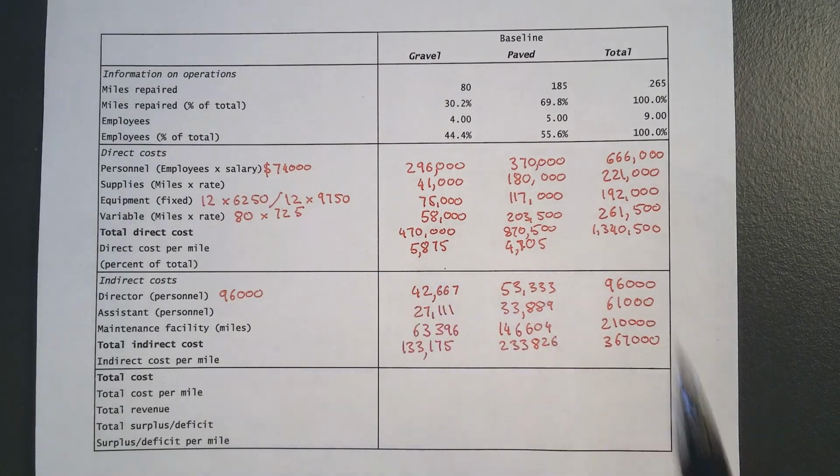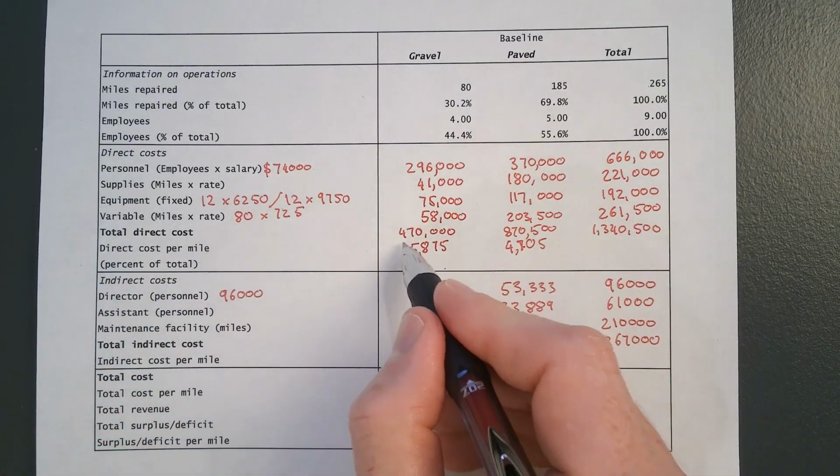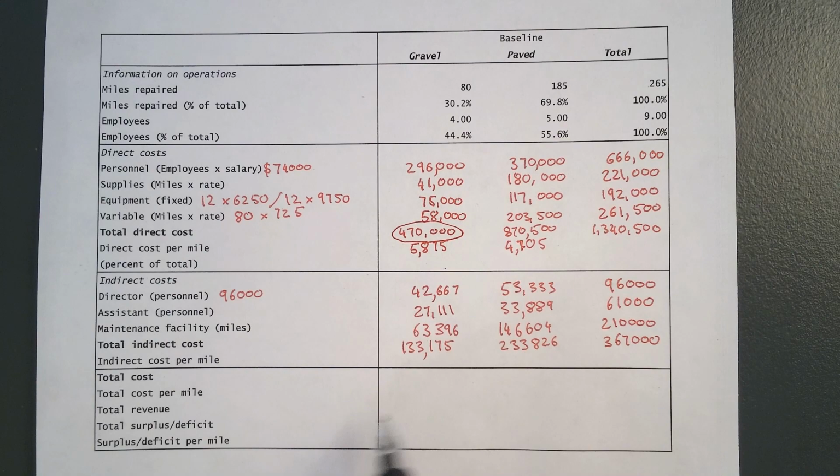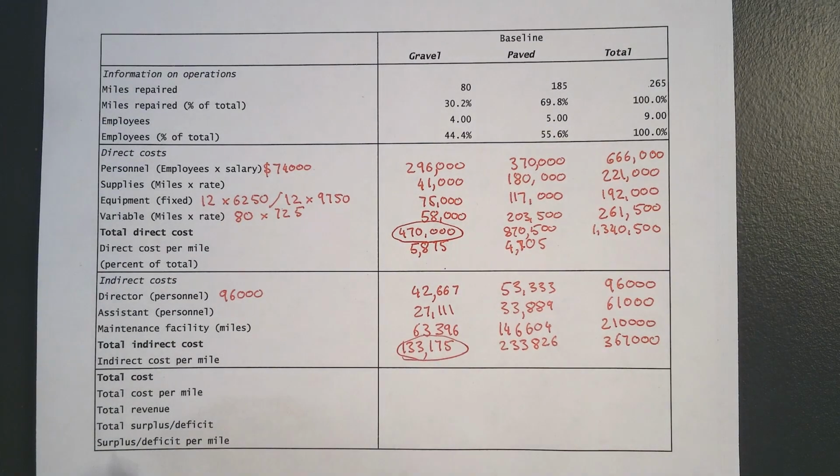Now, if you sum up the total direct cost with the total indirect cost, you get the total cost.